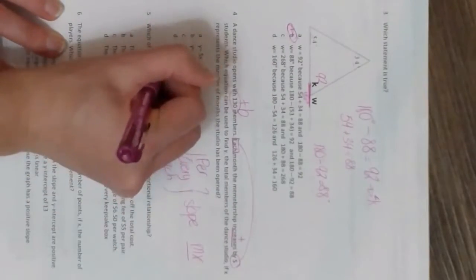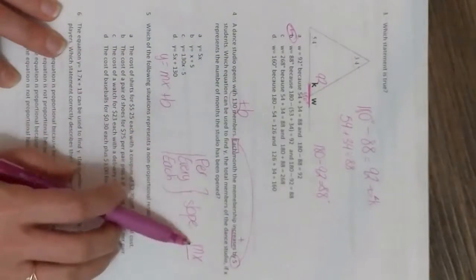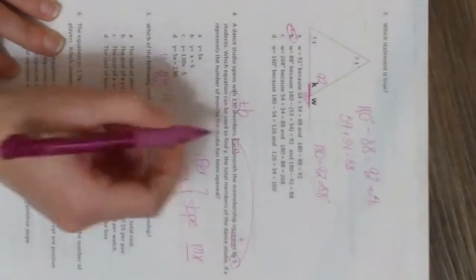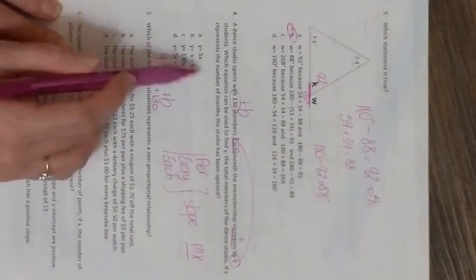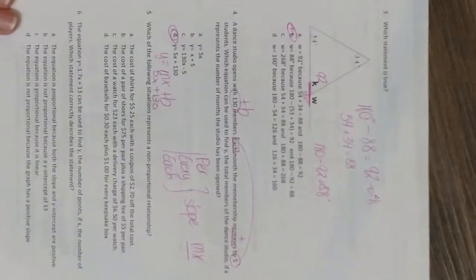Remember, we have y equals mx plus b. So my slope is 5, so I know this is going to have to be 5x. My y-intercept is b, so that's going to be 130. The only one that looks exactly like that is D.